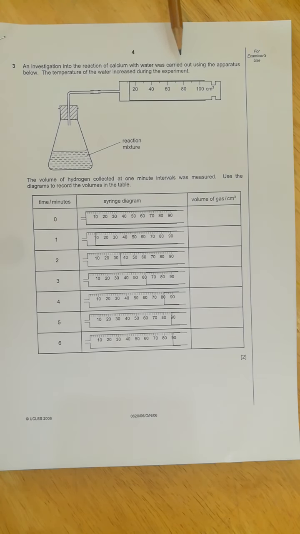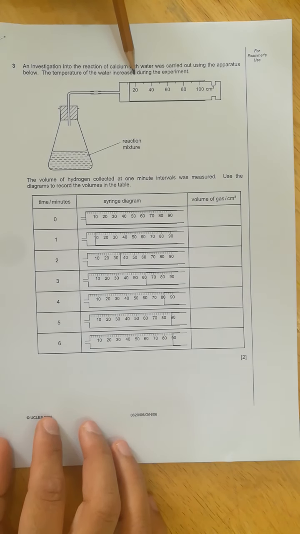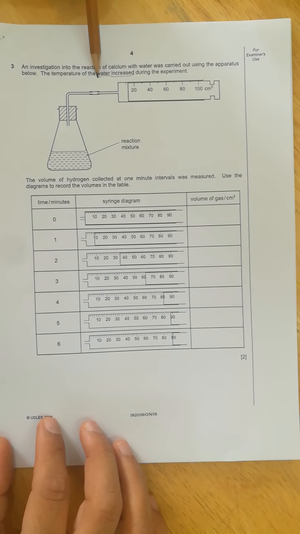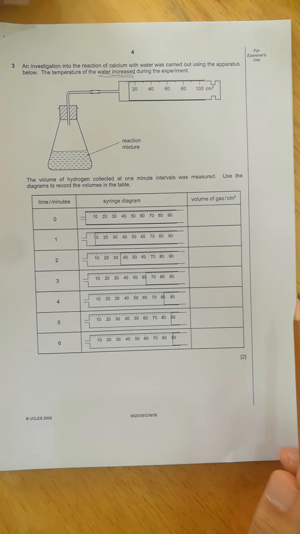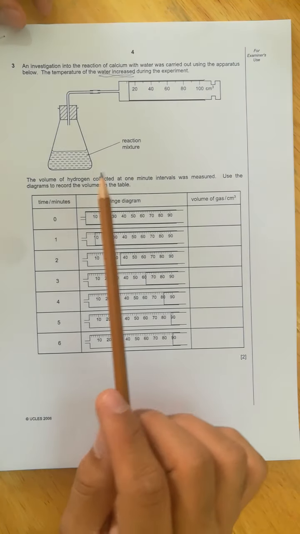The reaction is carried out using the apparatus below. The temperature of the water increased. One of the important points: temperature increased. Okay. Now, what happened? Let's complete.